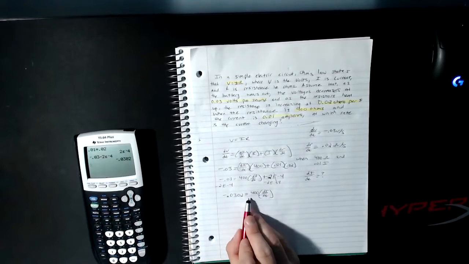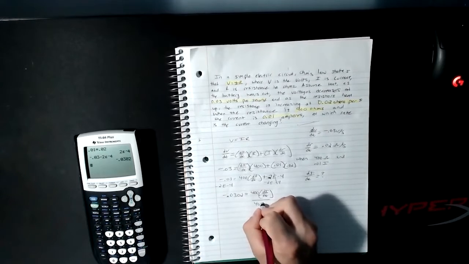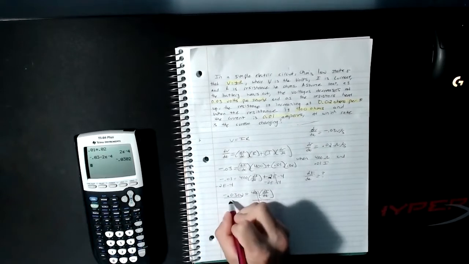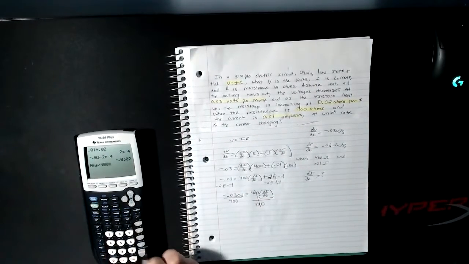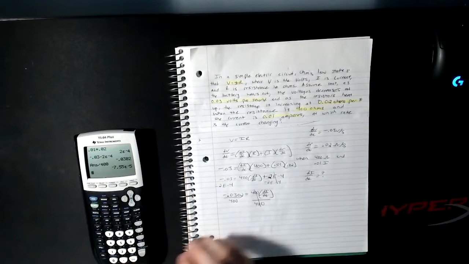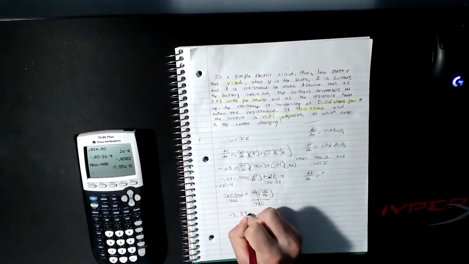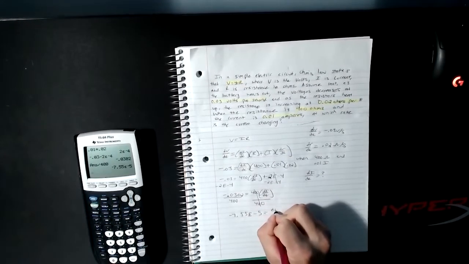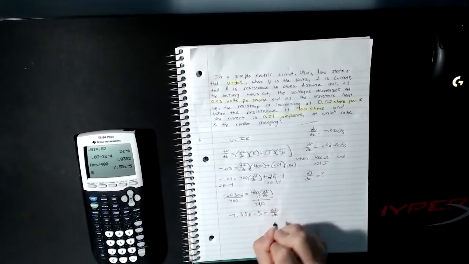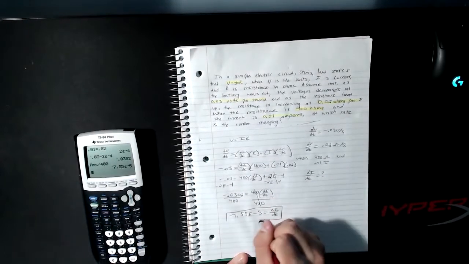Now, using algebra again, we can divide by 400 on both sides of the equation. So 400 will cancel out, 400 here. So now you can just do divided by 400. Now you get negative 7.55 e to the negative fifth equals dI over dt. And this right here will be your answer.